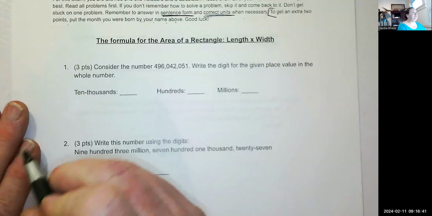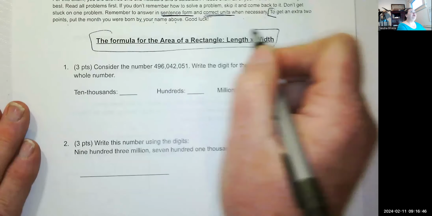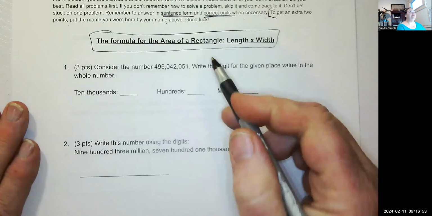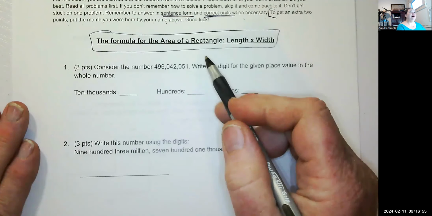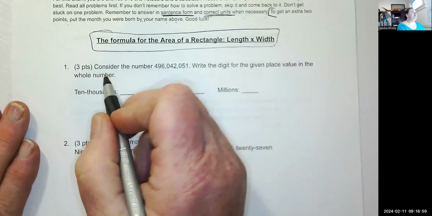Also, I gave you a formula for the area of a rectangle. Many of you did not use that whenever you went through and worked the problems. This is the formula you needed, and you just didn't use it.